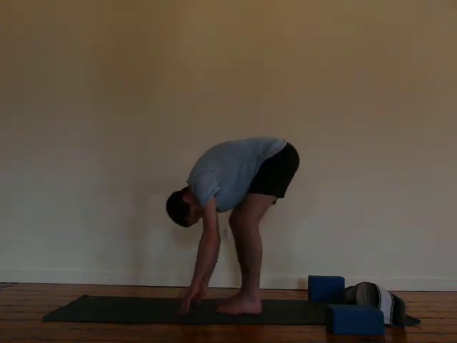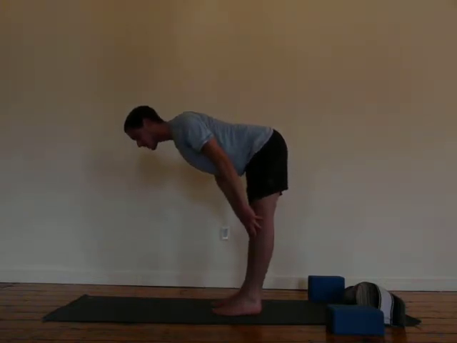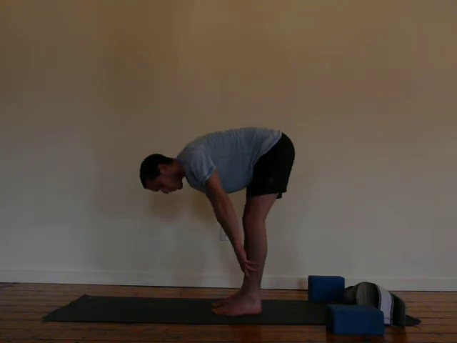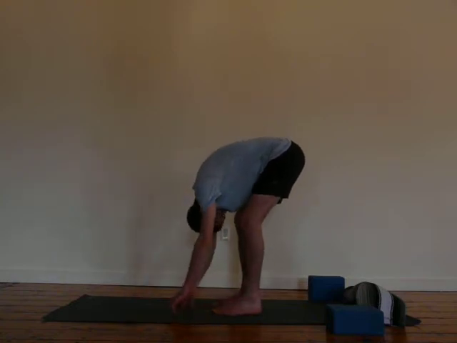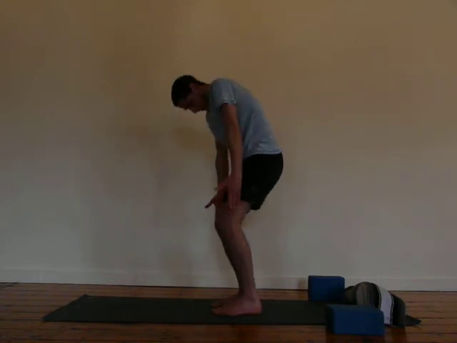With an inhale, lift halfway up to a flat back, lengthen the spine, lift the chest, and as you exhale, fold forward. With an inhale, come all the way up to stand, sweeping the arms out and up overhead. As you exhale, bring the hands in front of the heart.